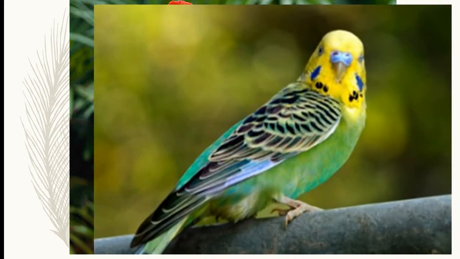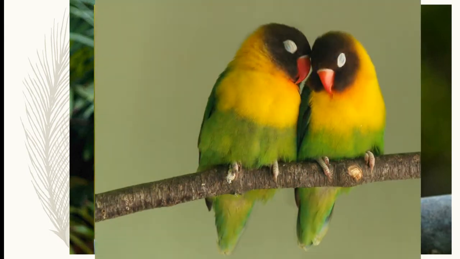This also would be the parakeet. All right, that's another one that's a popular pet. My favorite, however, are these guys, the lovebirds. They always come in a pair because they mate for life, and they're just beautiful birds.